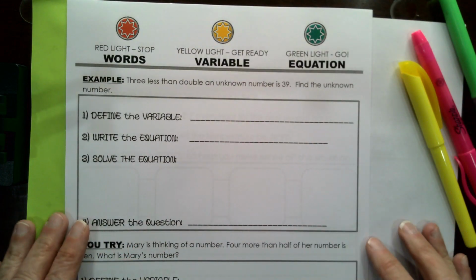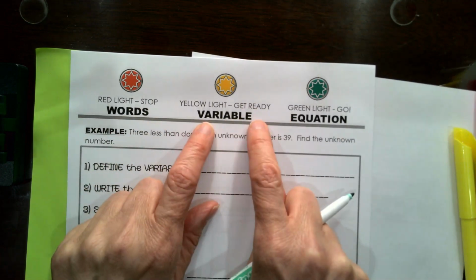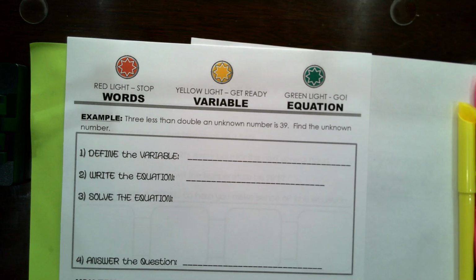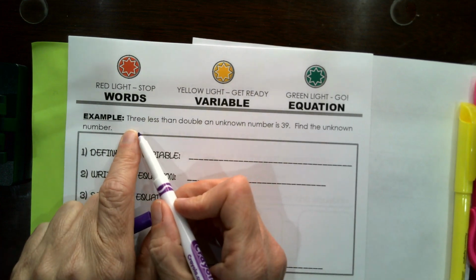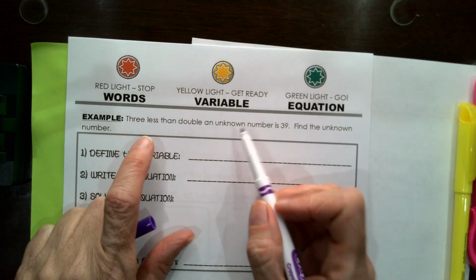Okay, here we go. So, again, remember, red light, words and thinking. Yellow light, get ready, define your variable. Green light, write your equation. Okay, so here's our first example. 3 less than double an unknown number is 39. Find the unknown number, okay?